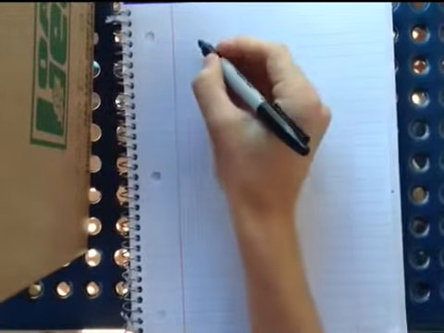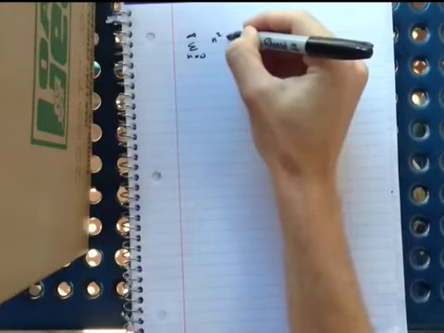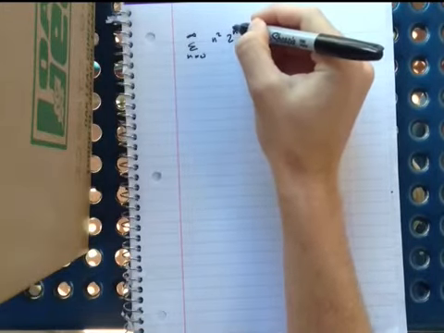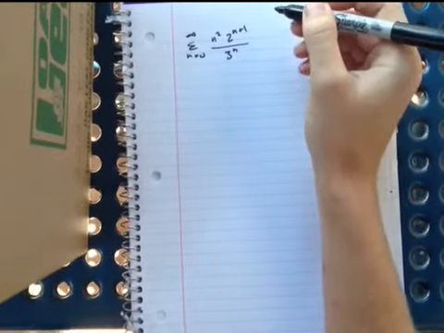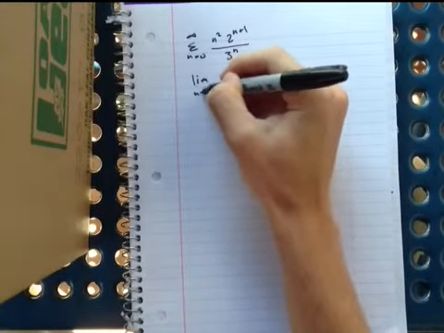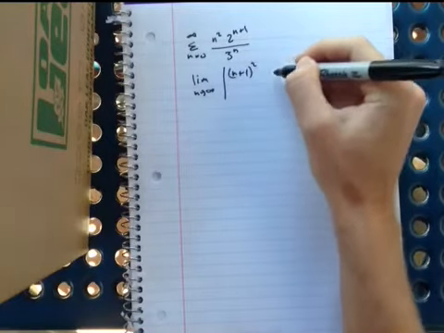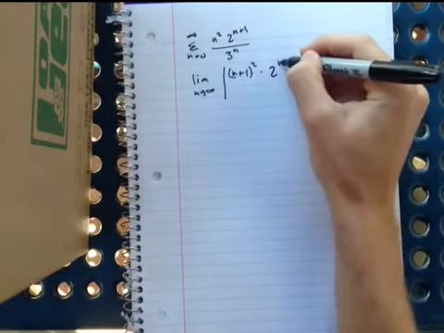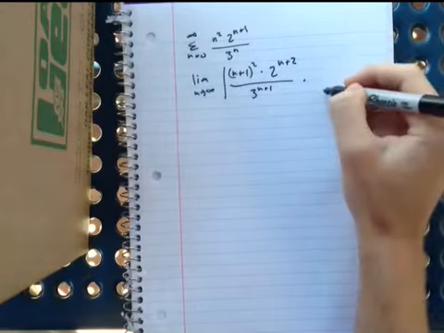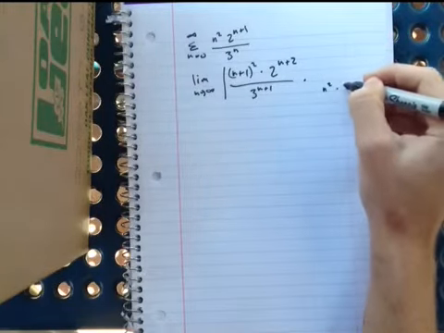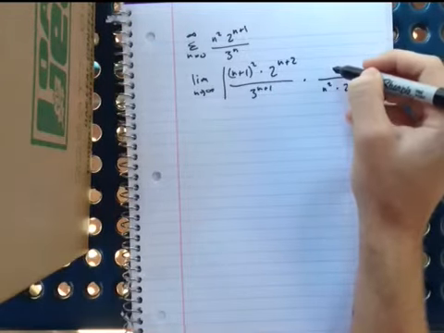So, here's another example. We'll apply the ratio test and do the limit as n goes to infinity of the absolute value of n plus 1 squared times 2 to the n plus 2 over 3 to the n plus 1 multiplied by n squared times 2 to the n plus 1 over 3 to the n.